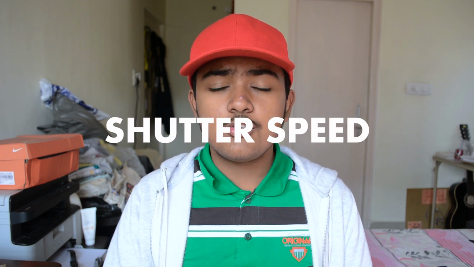Another thing to keep in mind, since we are working with motion blur, is your shutter speed. Your shutter speed should ideally be double your frame rate. That's going to give you a really natural motion blur.